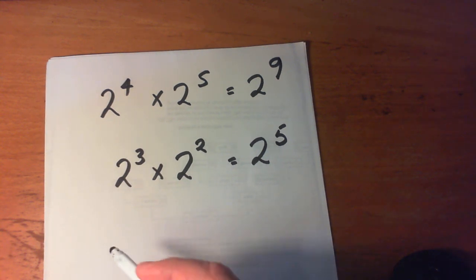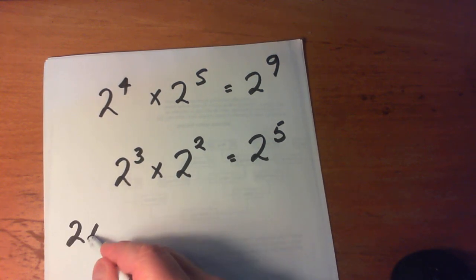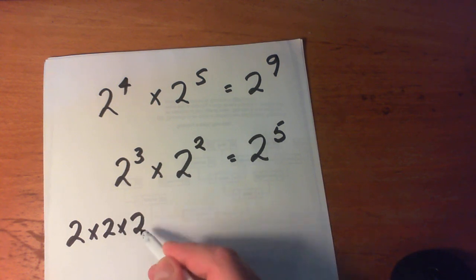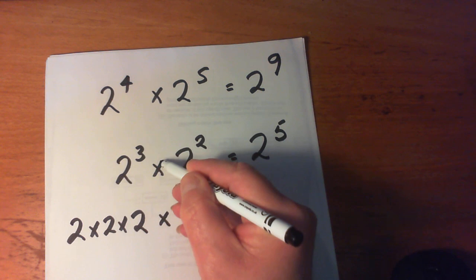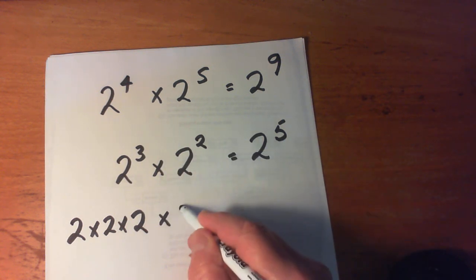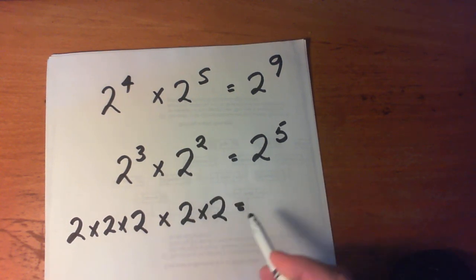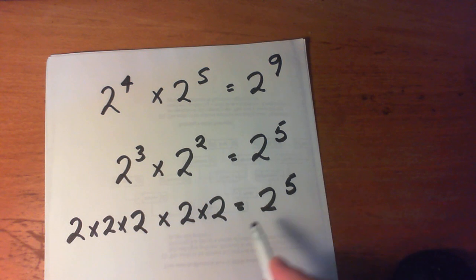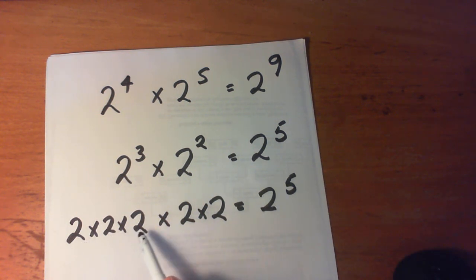But if not, I'll explain it. 2 to the power 3 means 2 times 2 times 2. Then I bring this multiplication sign down and say 2 to the power 2, that's 2 times 2. Well, you can see that is 2 to the power 5. That's what 2 to the power 5 means: 2 times 2 times 2 times 2 times 2.